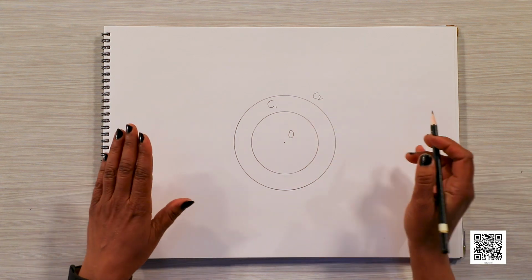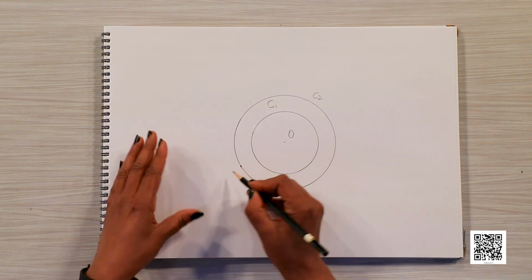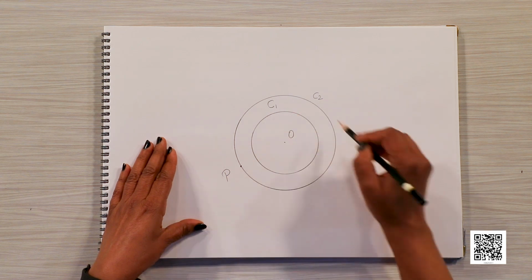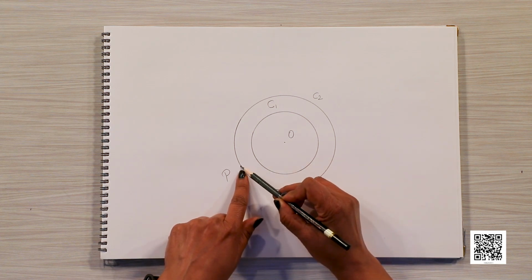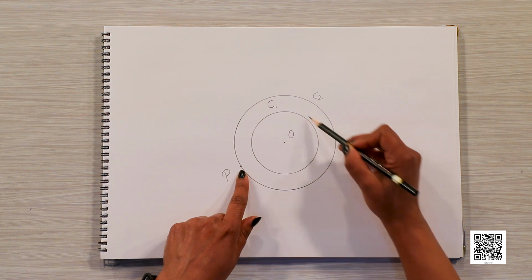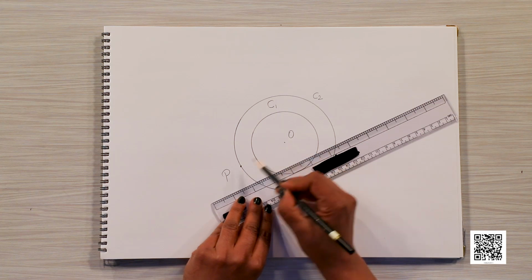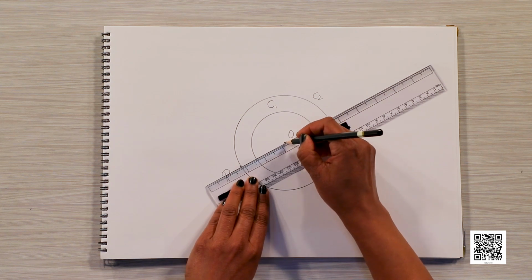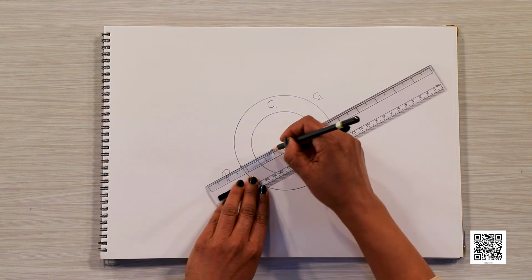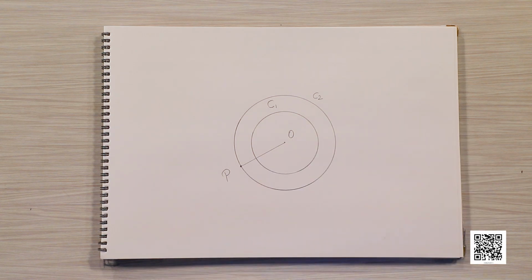Now C2 is circle on which we are going to take point P. We can take this point P anywhere on the circumference of C2, and our target is to draw pair of tangents from point P to circle C1. So, what are the steps? The same. We will join center O with the point, and then we will draw perpendicular bisector of this line segment OP.